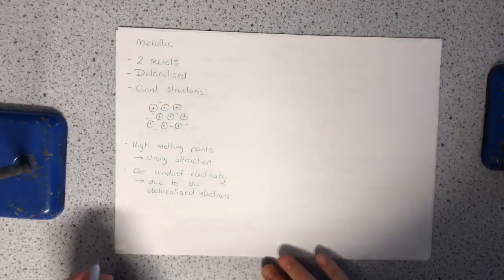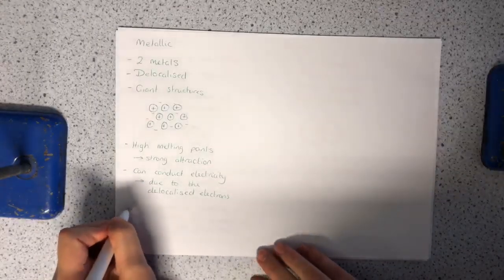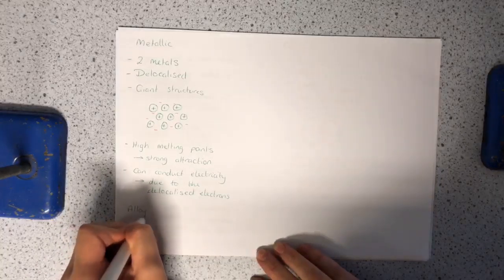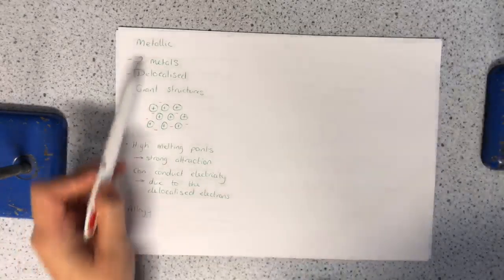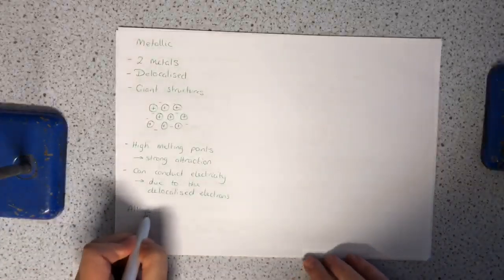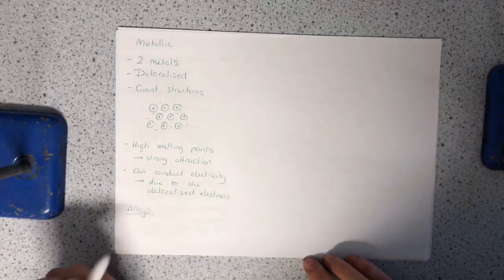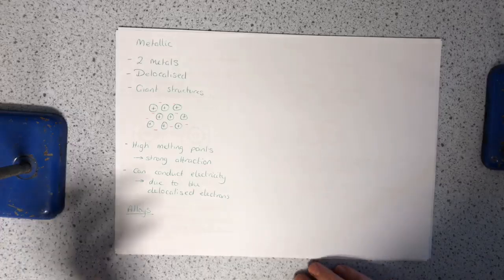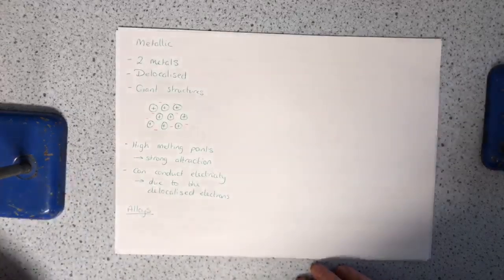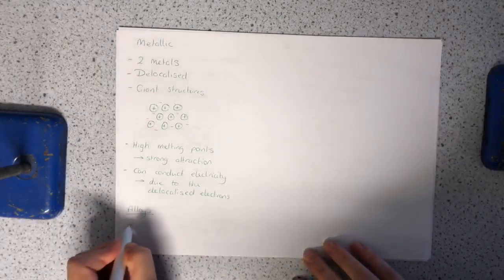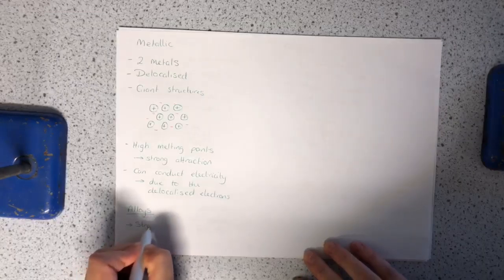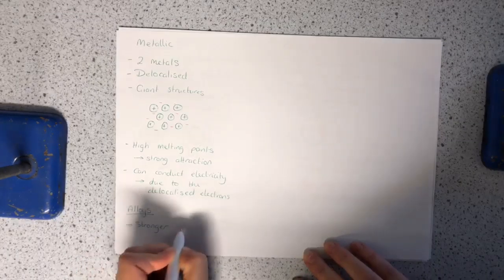Now, one other little thing about metals, we can actually have things called alloys. So instead of having a pure metal that might just be made up of one type of metal atom, you can actually mix it with a different, usually metal, but sometimes non-metal atom, and this makes it stronger. So alloys are stronger than pure metals.